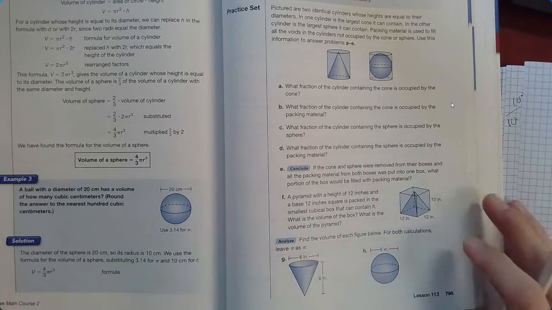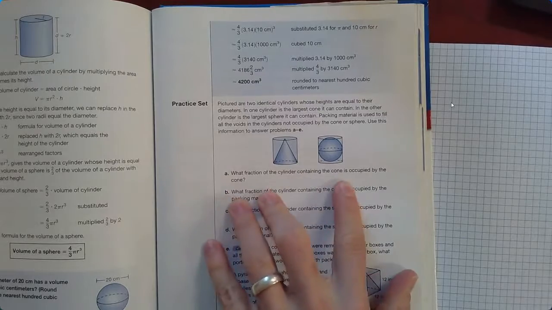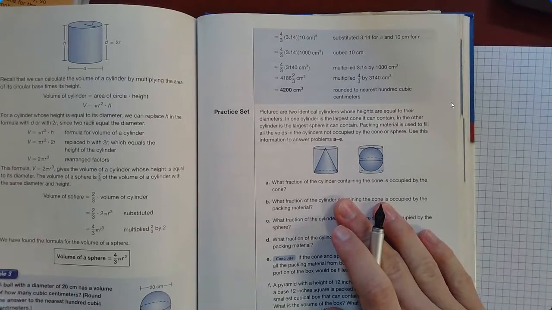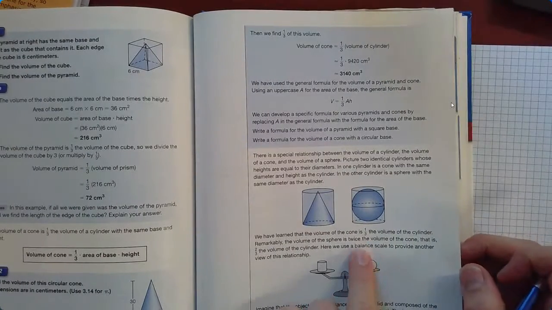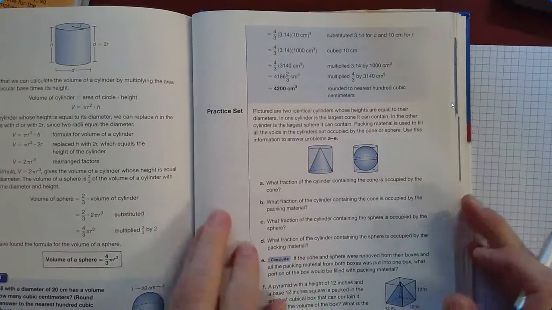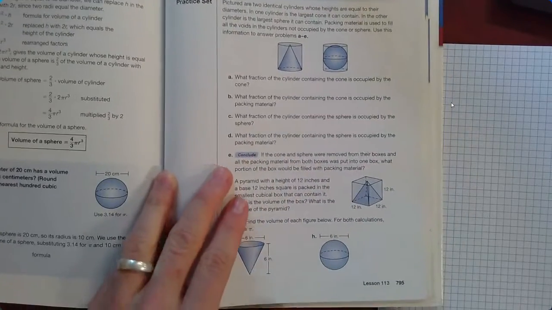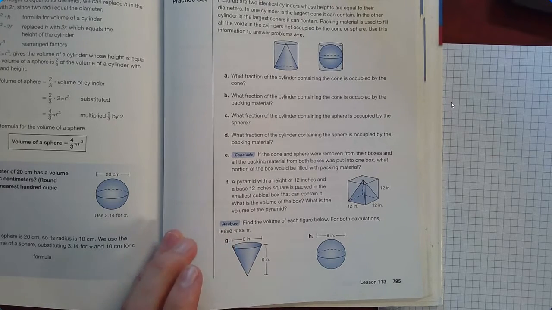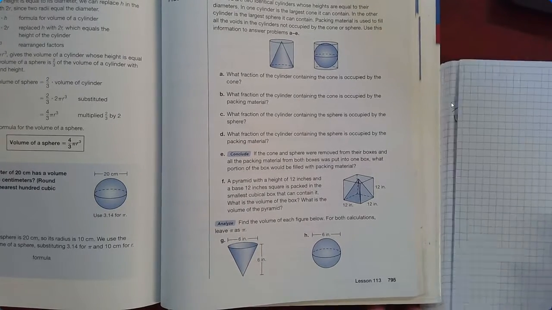Let me go ahead and help you out with some of the stuff. What fraction of the cylinder containing the cone is occupied by the cone? Well, you already know that, right? That should be stated right here. You should be able to figure out B. You should be able to figure out A through D without any help. You should be able to get E as well. F, G, and H, let me do H for you.